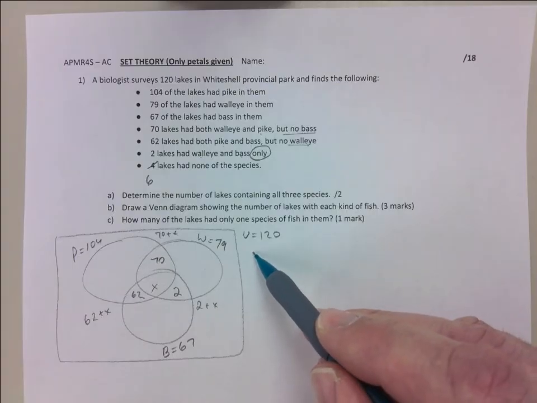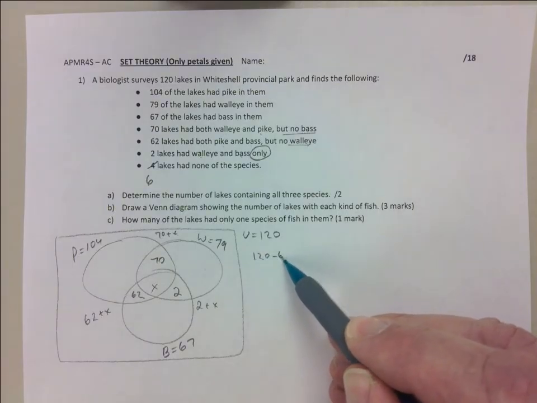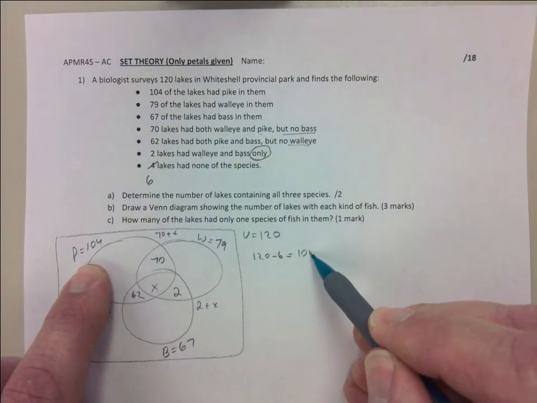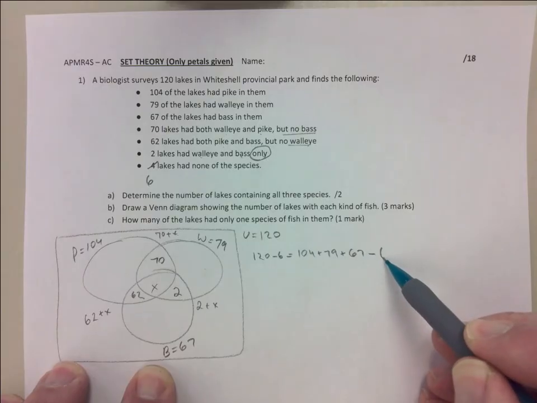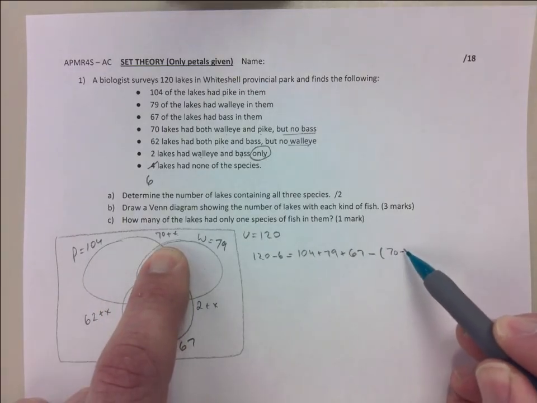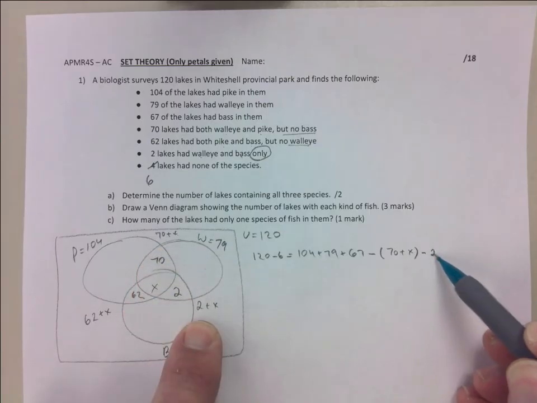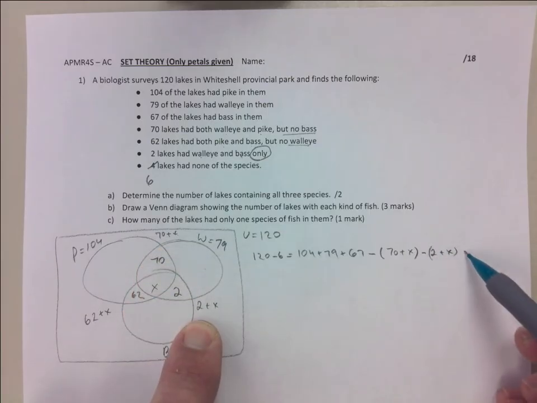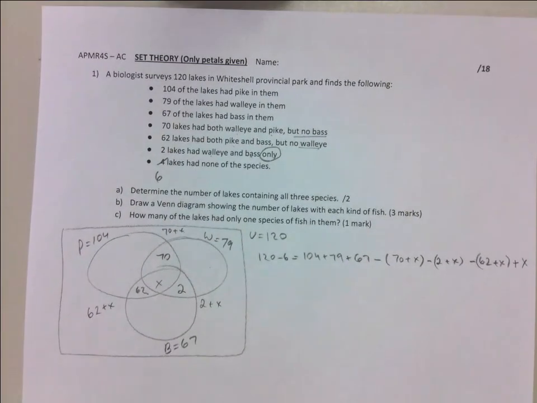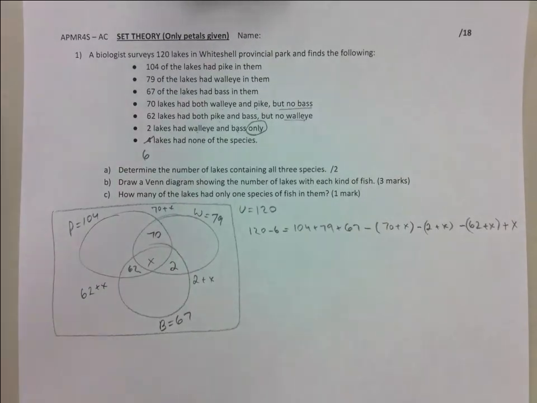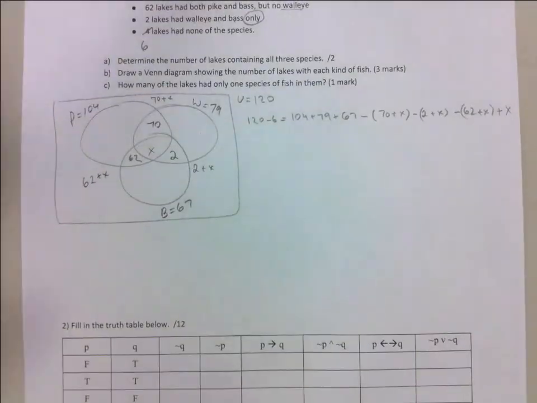So what you would do here is you would go 120 minus 6. You add up all the sets, minus, you start here, 70 plus x minus 2 plus x minus 62 plus x. And then you've got to add your middle in. You've got to add it back in because you've taken it out every single time. Okay? So that's how you approach it.